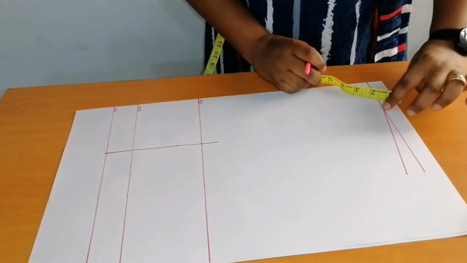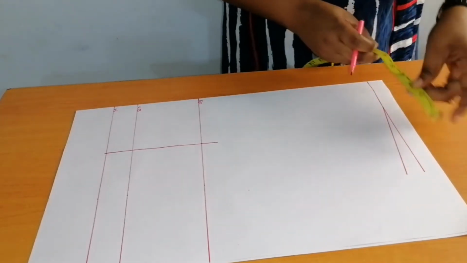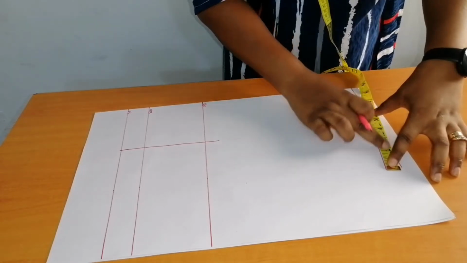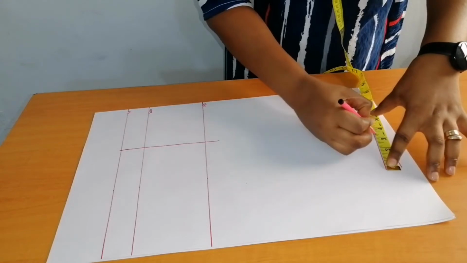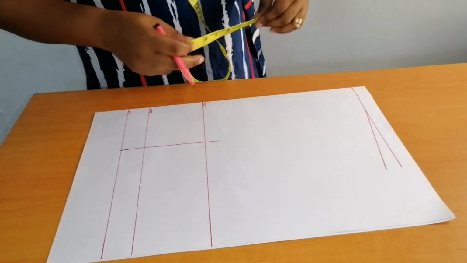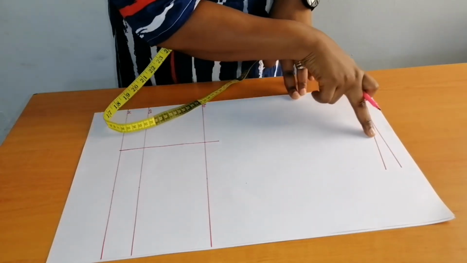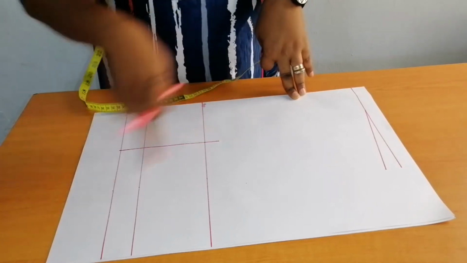I'm going to measure the length of this shoulder slope and find the midpoint. I have about 6 inches here. So the midpoint of 6 inches is 3 inches. From this midpoint, I'm going to connect it to this point.